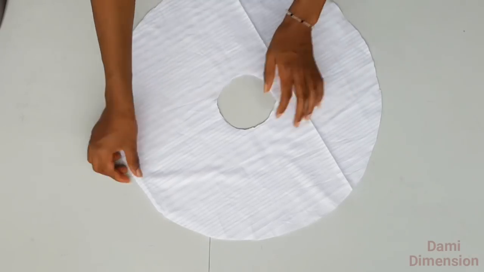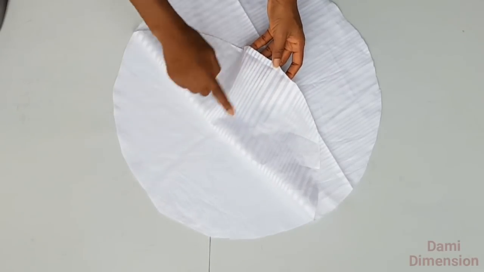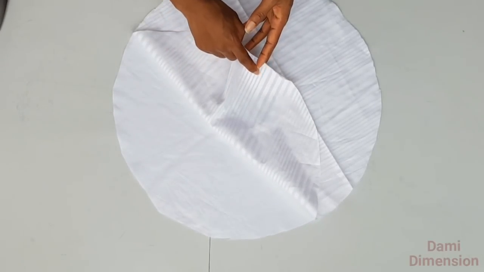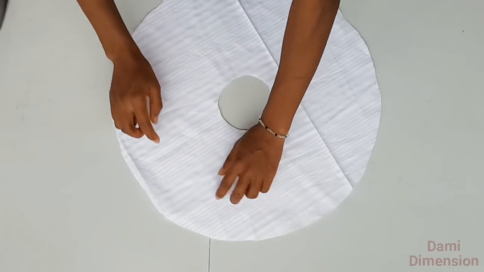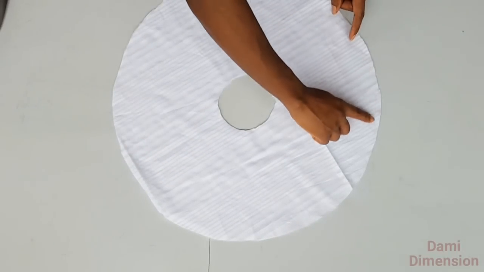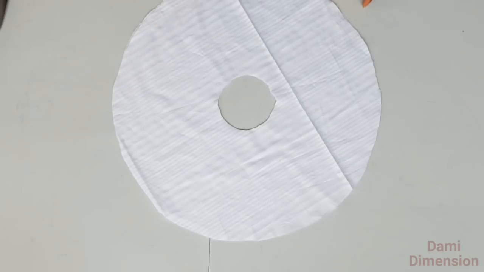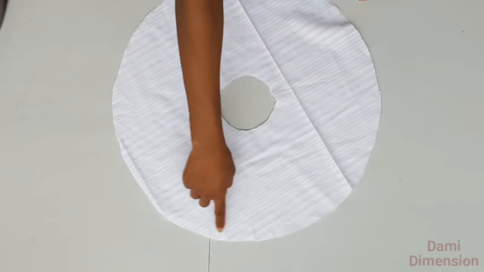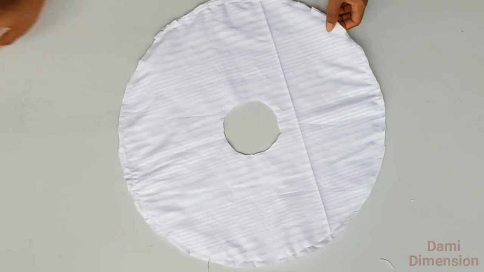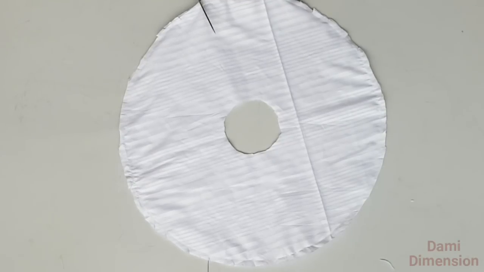So at this point, I have a lining and main fabric of the circles, right sides facing each other. So I'll place them on top of each other like that, and then I'm going to be stitching them round by 1/2 inch. I will repeat the same to the second circle as well. So here is it after stitching by 1/2 inch.